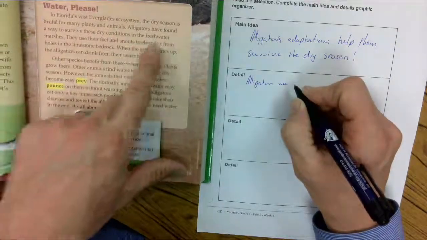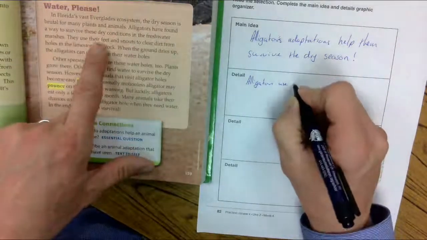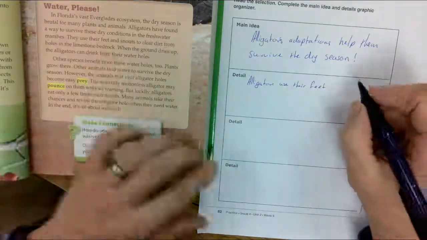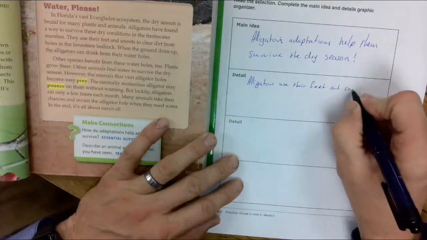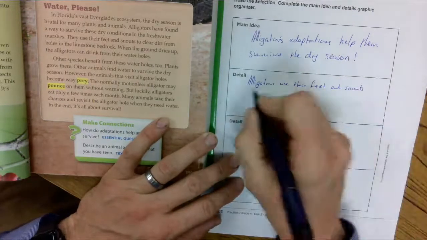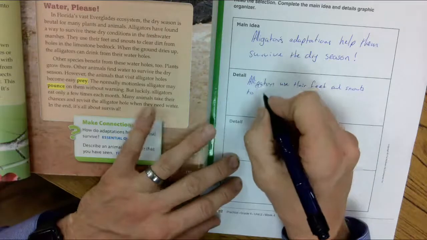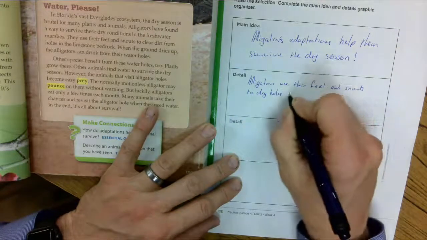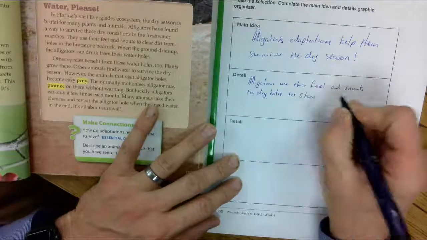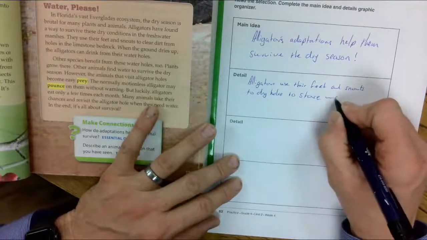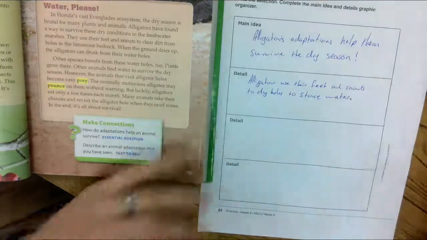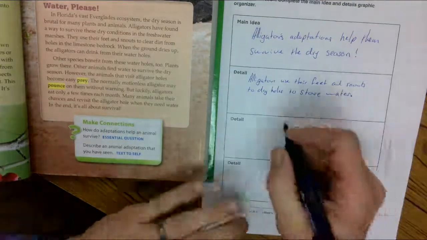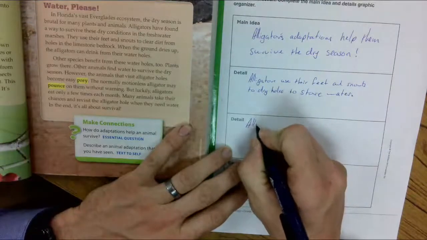Alligators use their feet and snouts to dig holes to store water. Can't live without water.